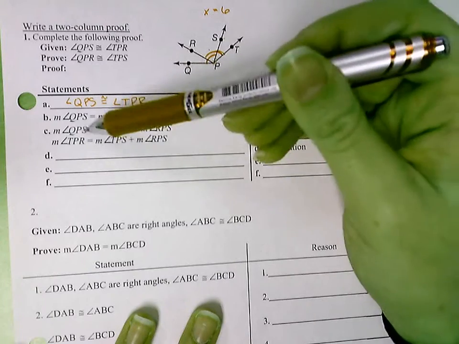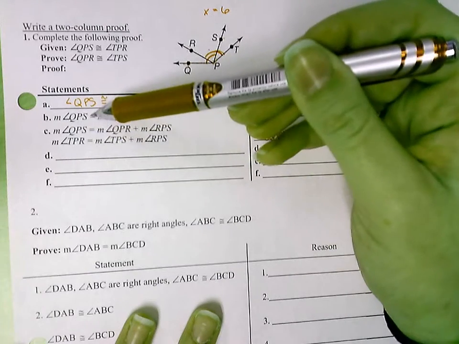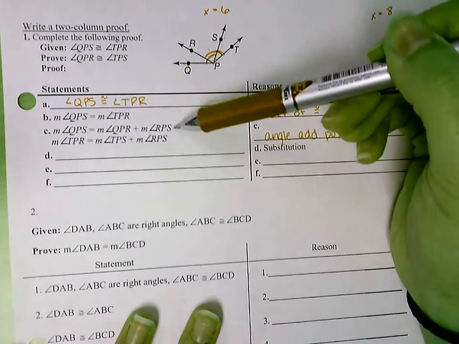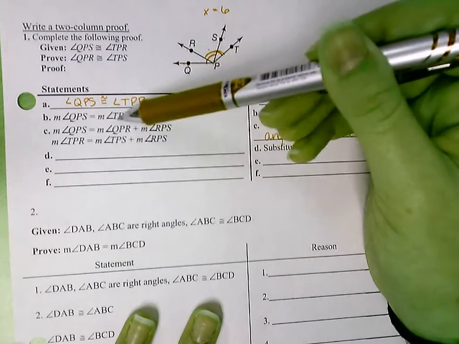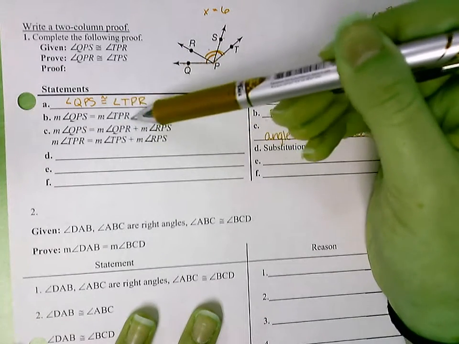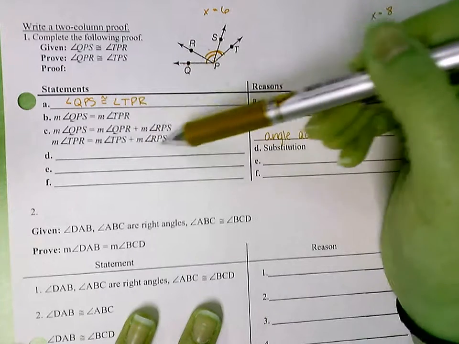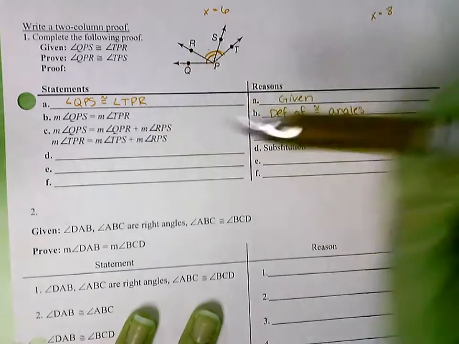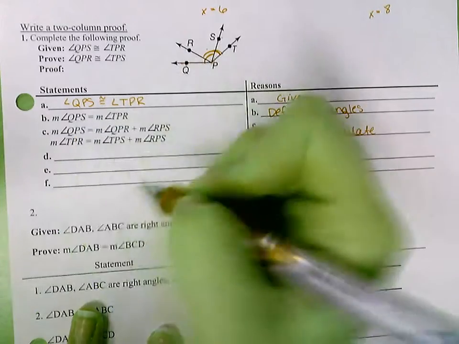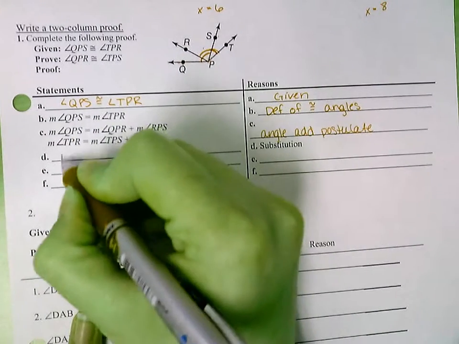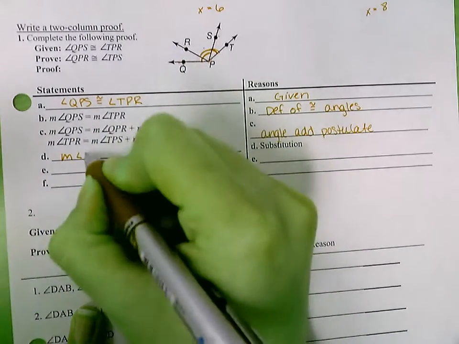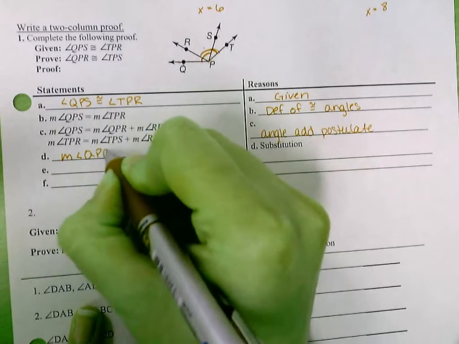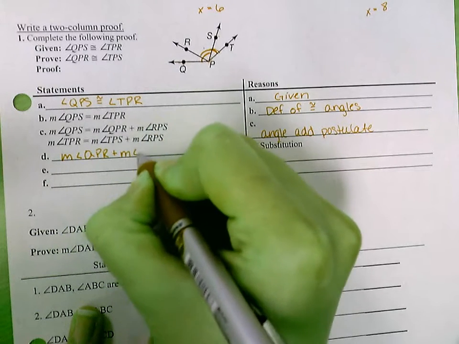So can't I replace QPS from letter B with what it's equal to, and replace TPR with what it's equal to? Instead of QPS, I have the measure of angle QPR plus the measure of angle RPS.